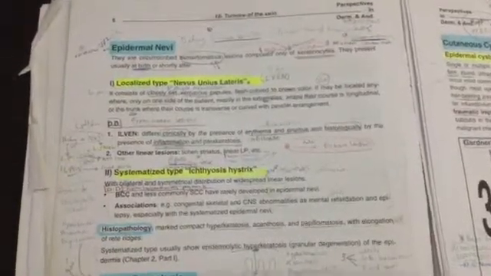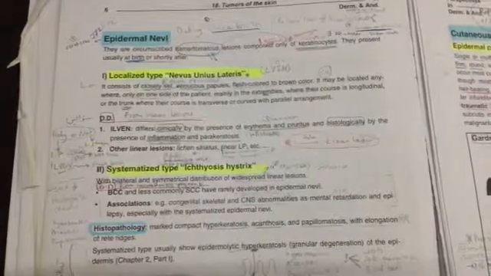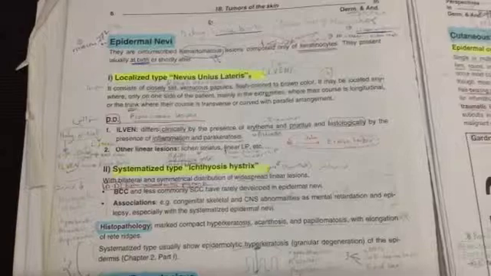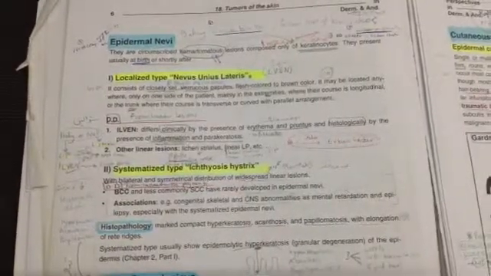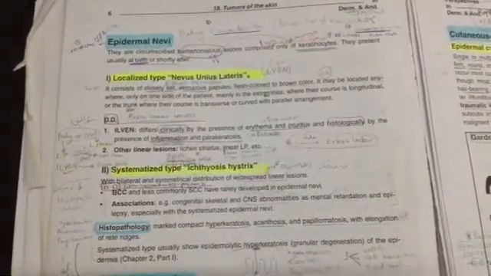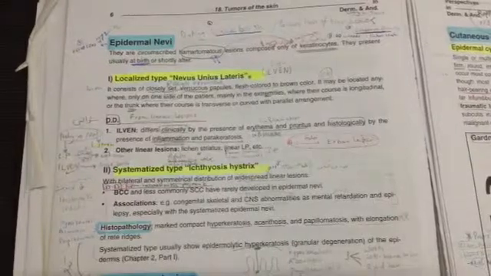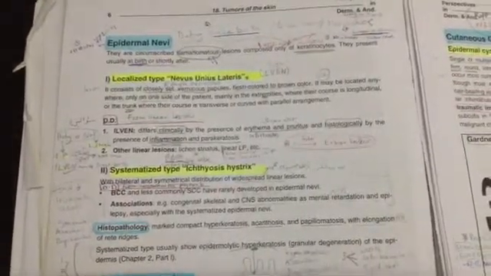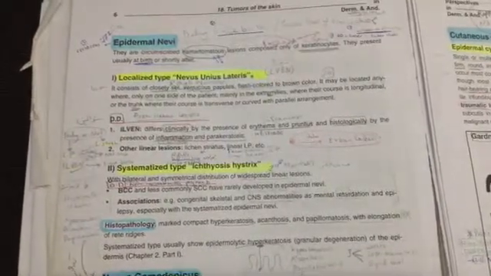So there are two types: the localized type, nevus unius lateris, and the systematized type, ichthyosis hystrix. The localized type, nevus unius lateris, consists of closely set verrucous papules, flesh-colored or brown, may be located anywhere, only on one side of the patient. On the extremities it is longitudinal, on the trunk it is usually curved.